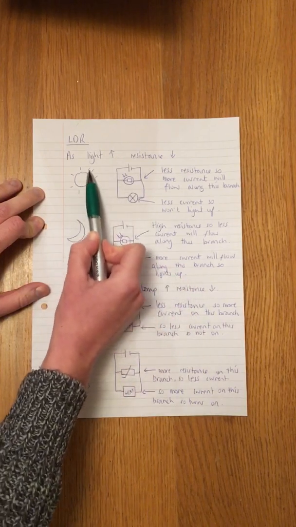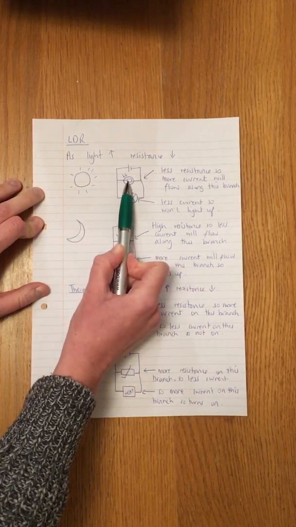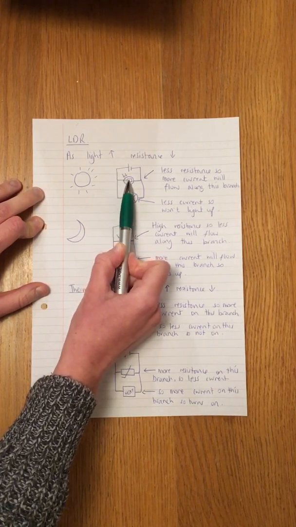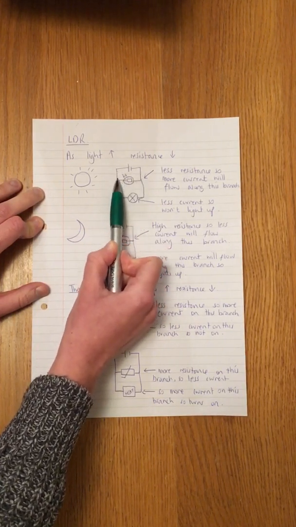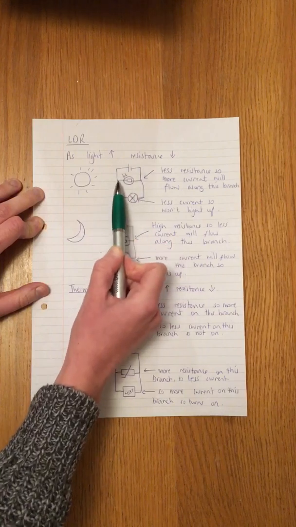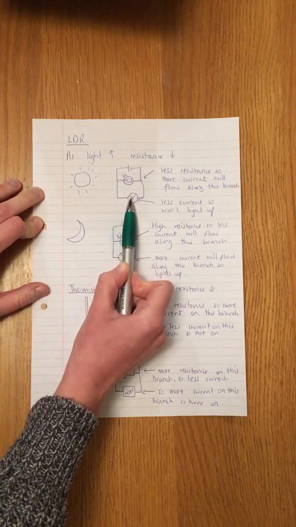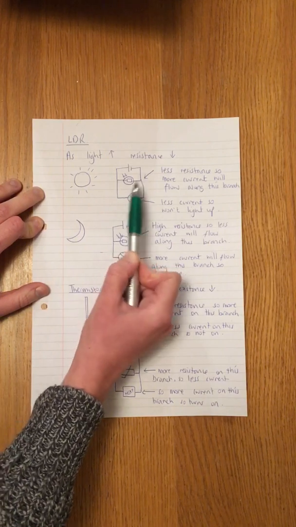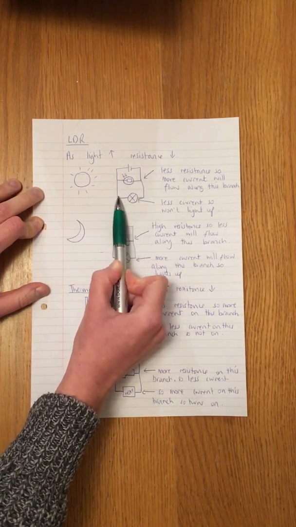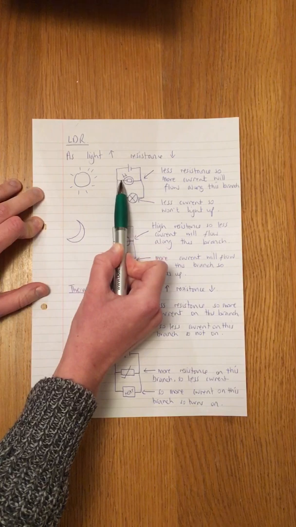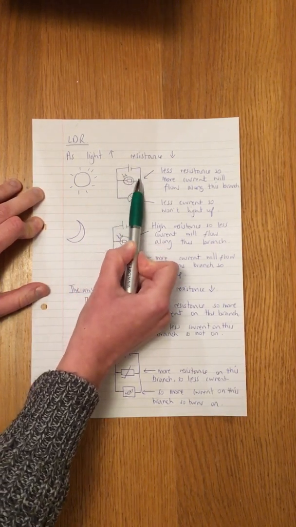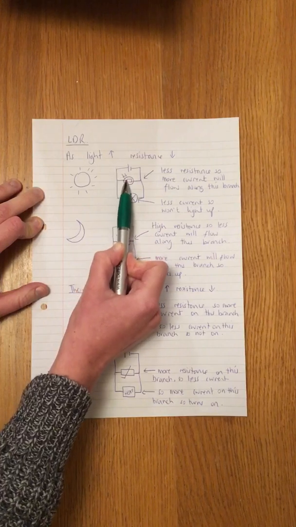So when it's sunny, this has a low resistance. So the electrons will come along here and their easiest pathway is along here and round this way. That means that there is less current flowing through the bulb, so the bulb will be off. There will still be some, but not many. Okay, so this has a lower resistance, so this is the easier path. So most electrons will do that if there is a low resistance.